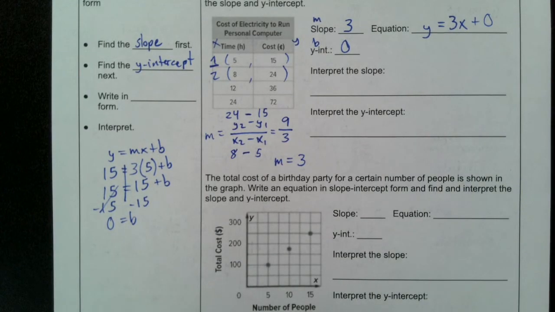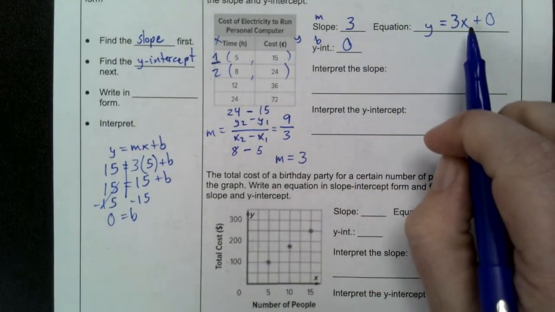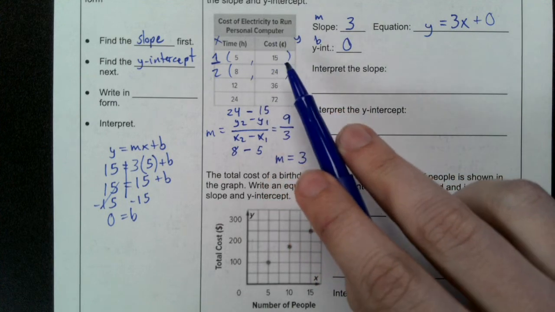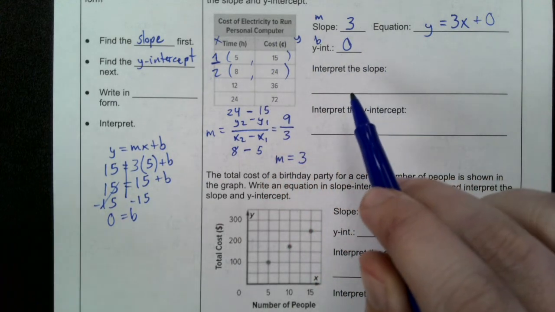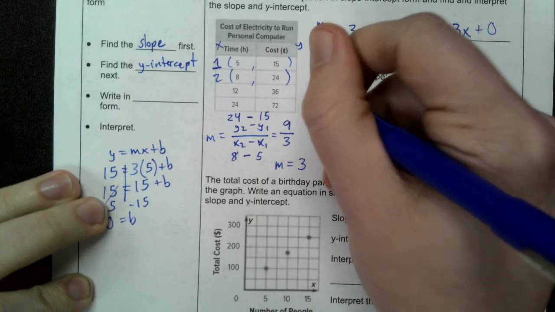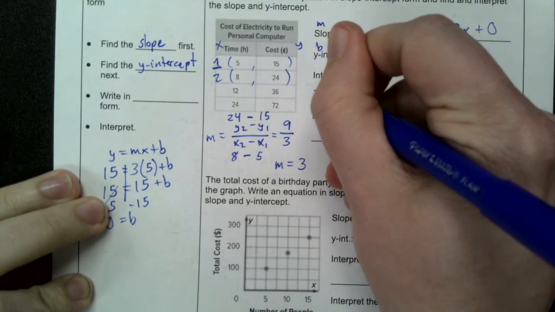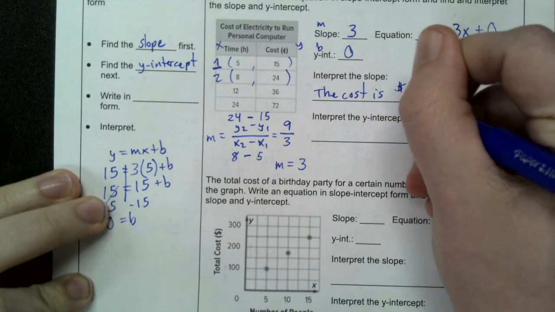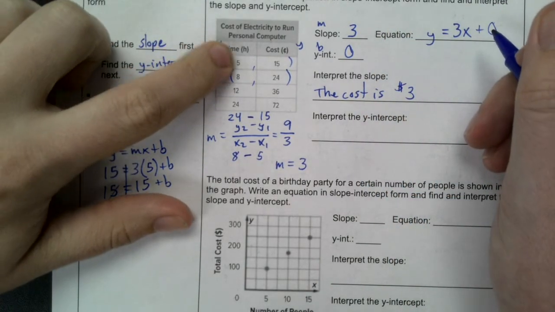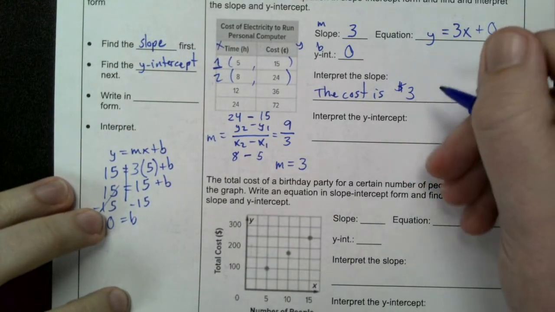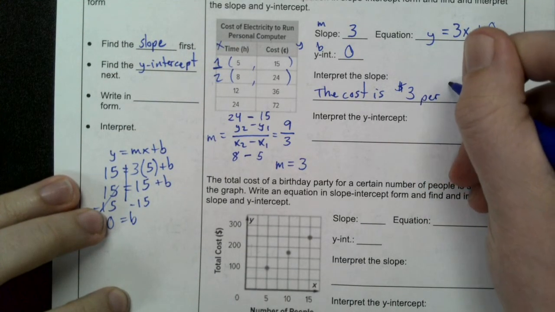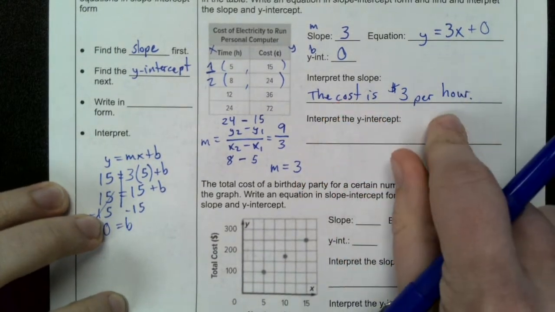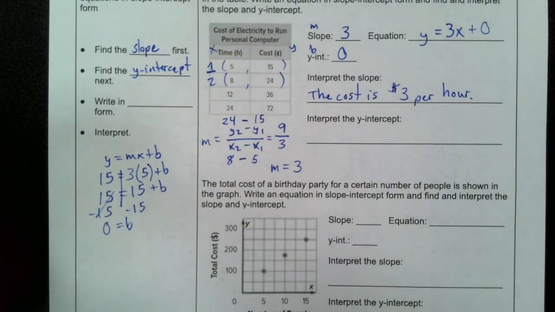Okay? So now what does this 3 mean to the problem? Slope is like rate of change. So we've got time and cost. This 3, I would say that the cost is $3. Time is h, so it'd be in hours. So the cost is $3 per hour to run a personal computer.